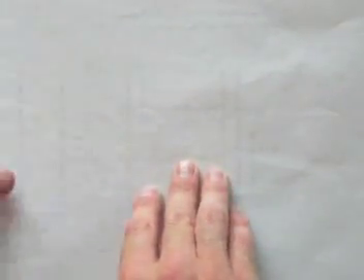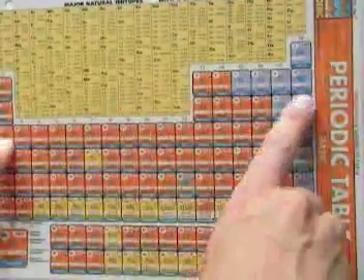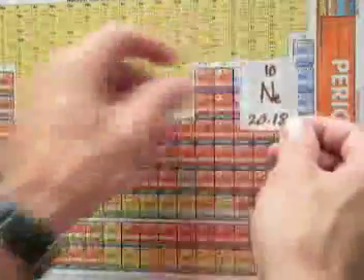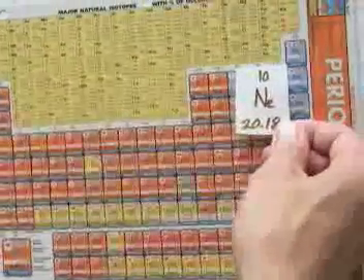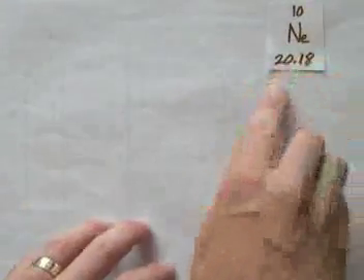So if I were to look on the periodic table and find neon over here, and I look closer, I find that neon, which is atomic number 10, has an atomic mass of 20.18.